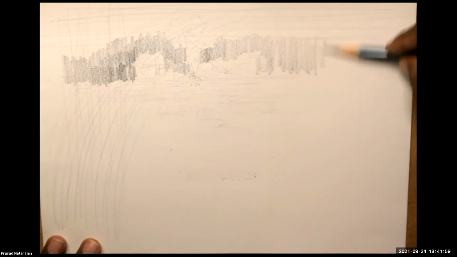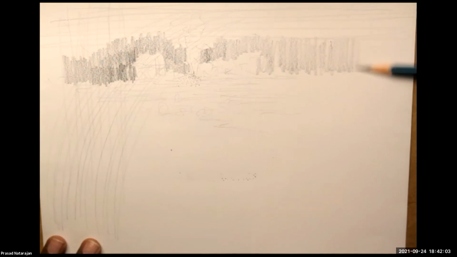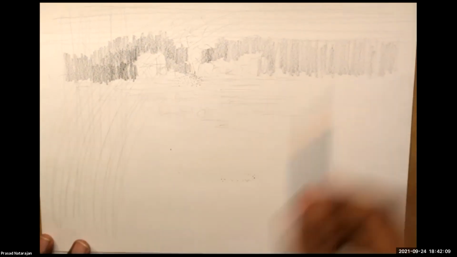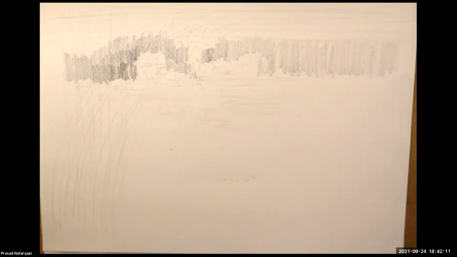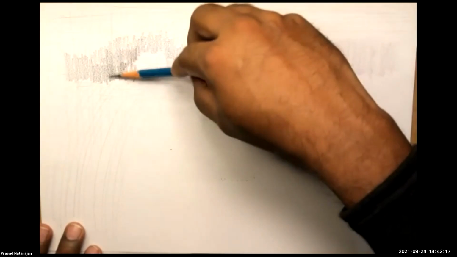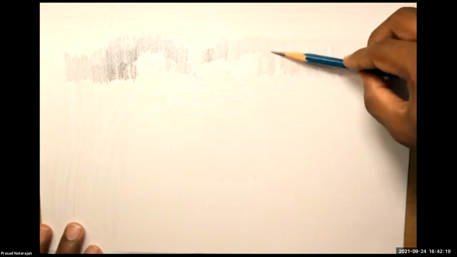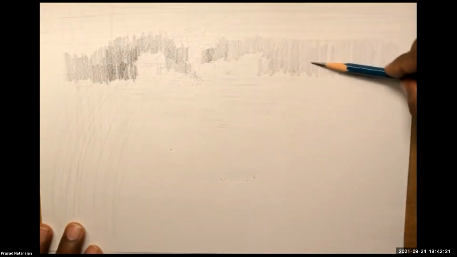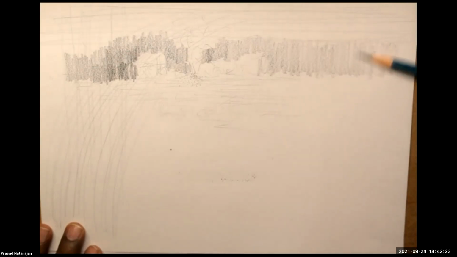Within a few seconds, I use the complete length and I covered this big area within few seconds. And see here also pressure points. I use the same pressure points here. It's very dark here, and as it goes, it is becoming lighter.